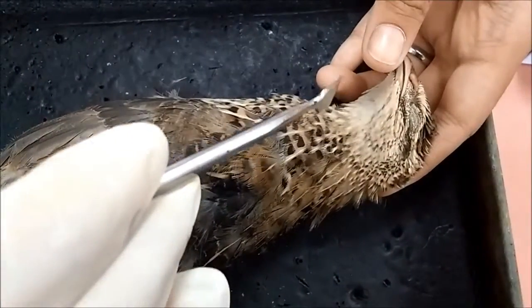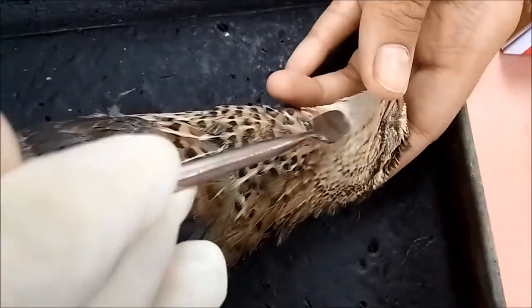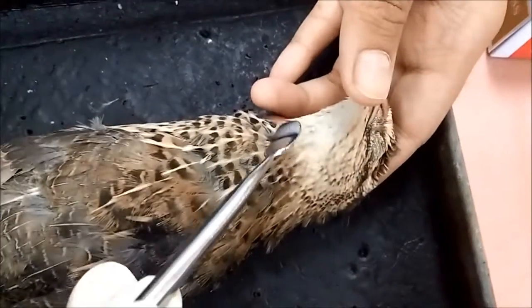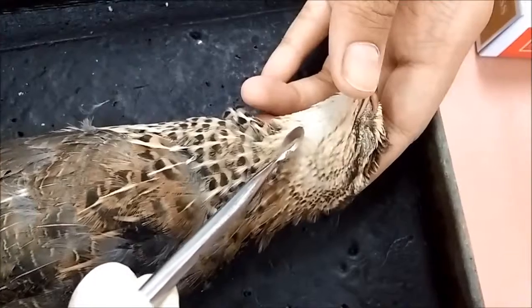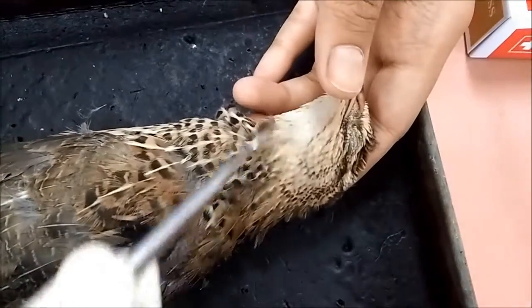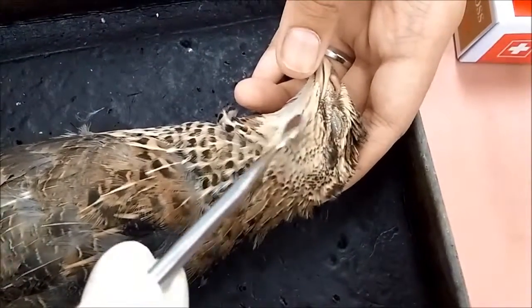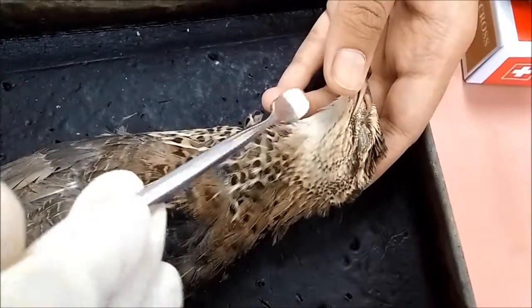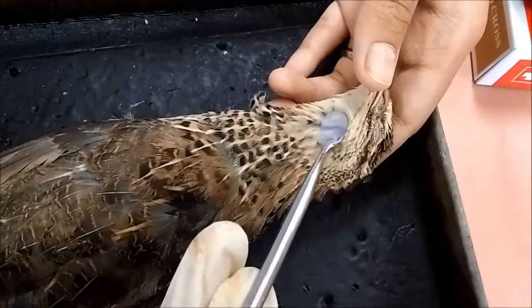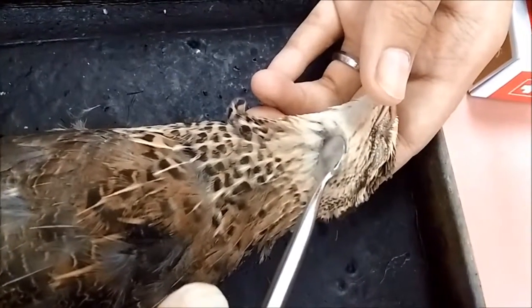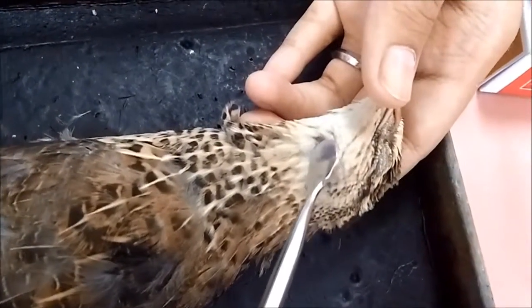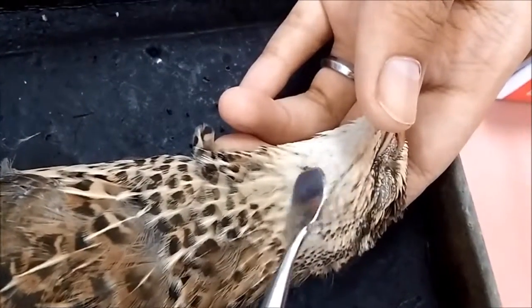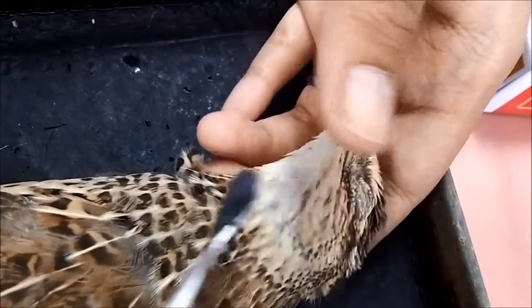The barbules have no hooklets. So we can see here, the down feathers can be found near the cheek of the bird. They have no hooklets. This is the down feather, very small and with no hooklets.